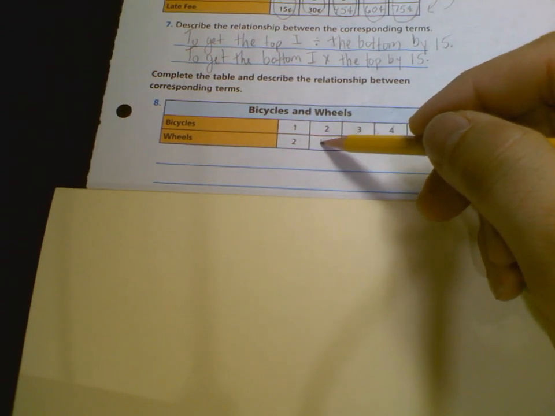So we know 1 bicycle has 2 wheels. So then 2 bicycles has what? 4 wheels. 3 bicycles has 6 wheels. 4 bicycles have 8 wheels. And 5 bicycles have 10 wheels. Okay, so now you should be able to see how these relate to each other, these corresponding terms, right? How do you go from top to bottom and bottom to top?